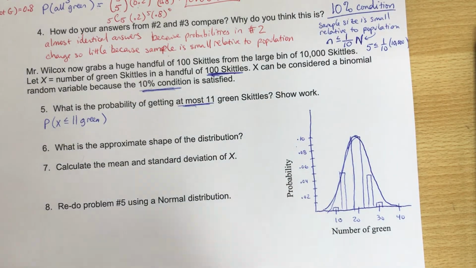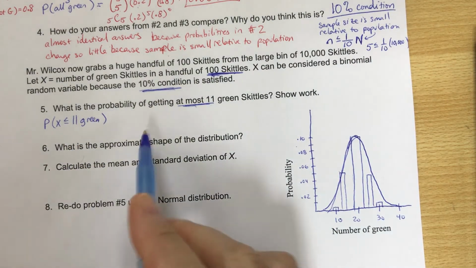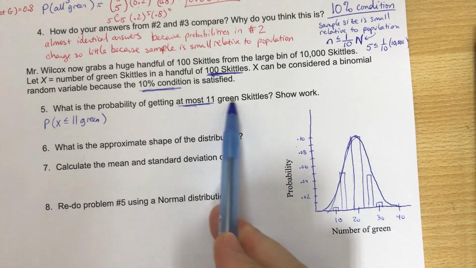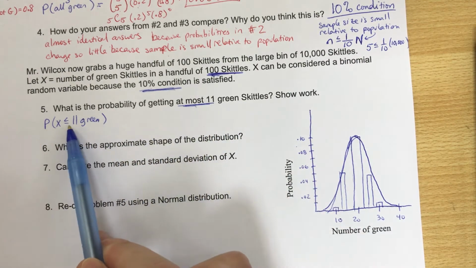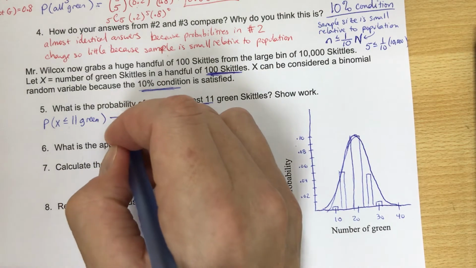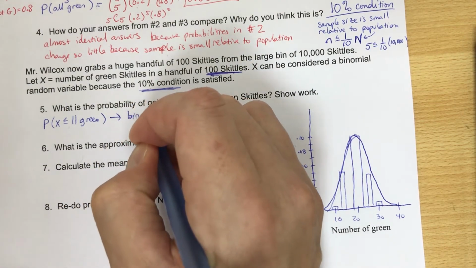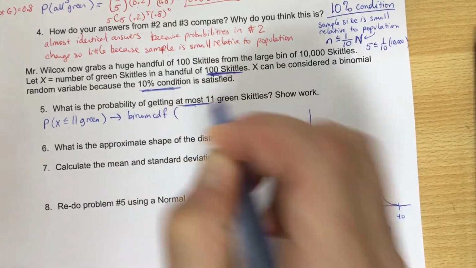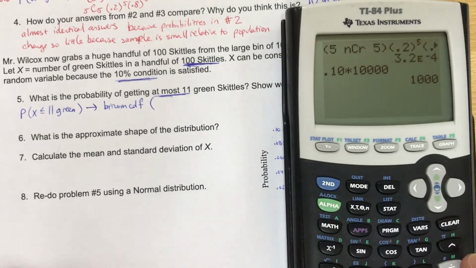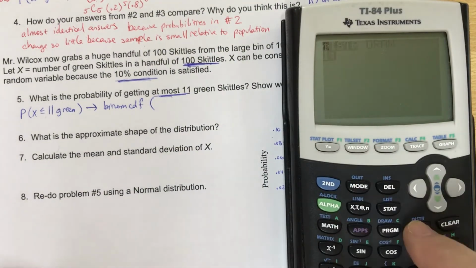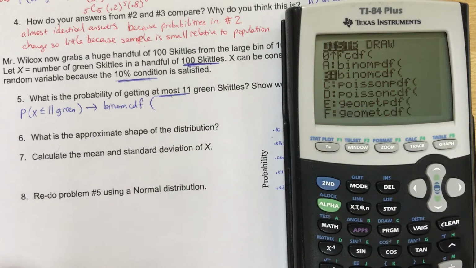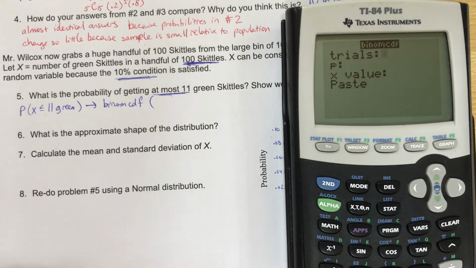Now I'm going to do this. Probability of getting at most. So I'm going to do this with the calculator. I'm going to do binomial CDF. Okay, let's see what happens here. So distribution, binomial CDF. Number of trials is going to be 100.